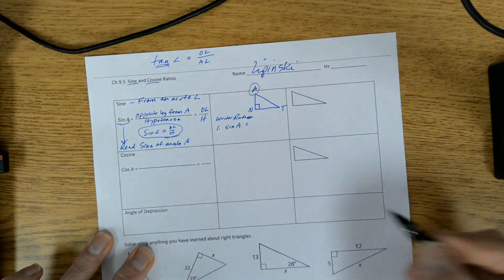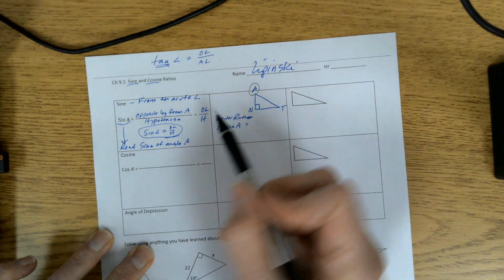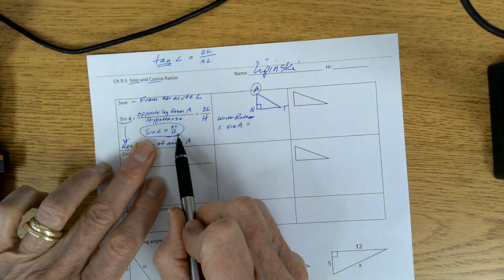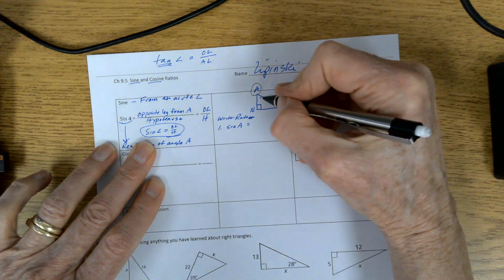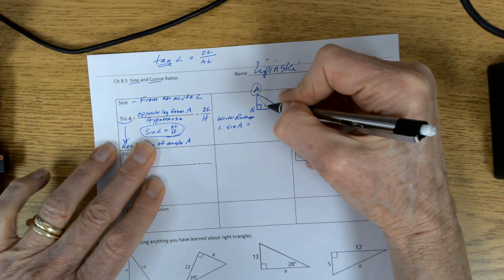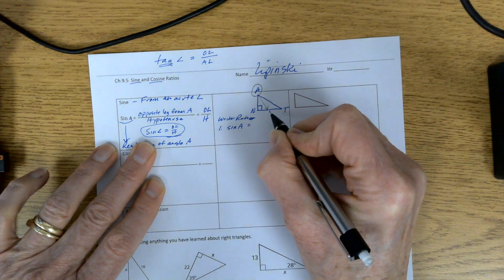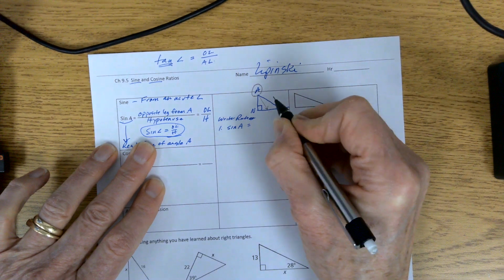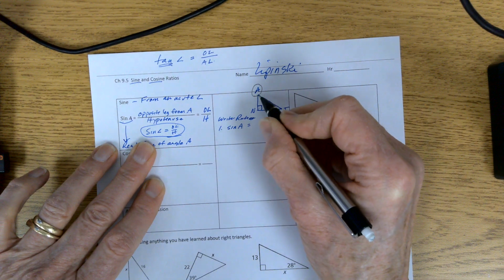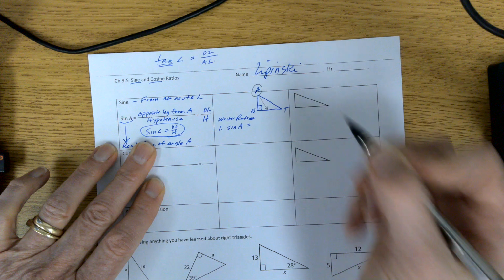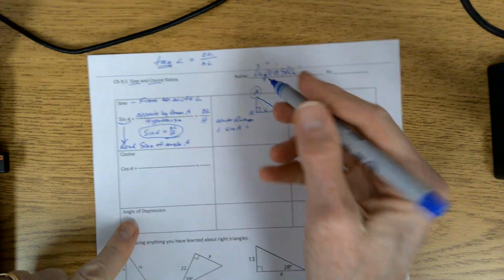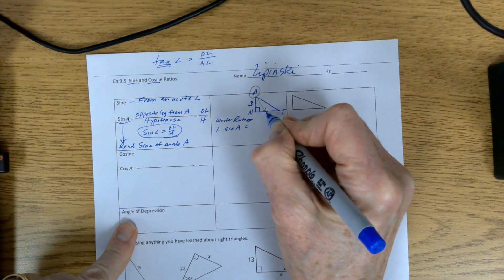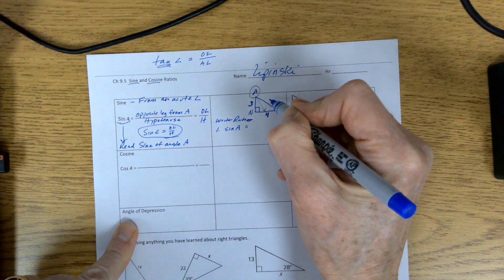From A, I know that my ratio is opposite leg over hypotenuse. So I've got to do the opposite leg from A. This is opposite. You go across to the other side, right? It's going to be this one. That's going to be my opposite leg. And then I'm going to use my hypotenuse. Hypotenuse is always across from the right angle. Let's put some numbers on here to help us get going. I'll put 3, 4, and 5.